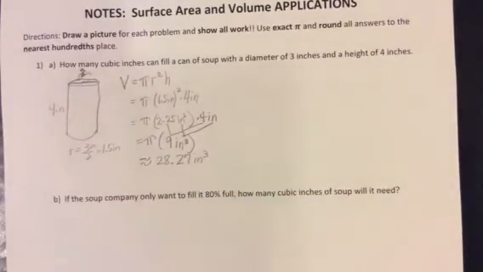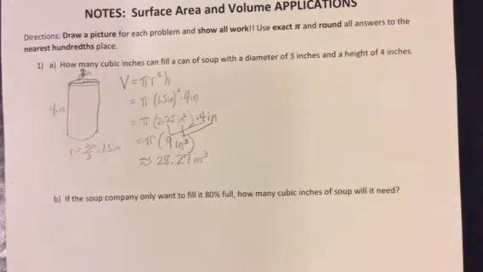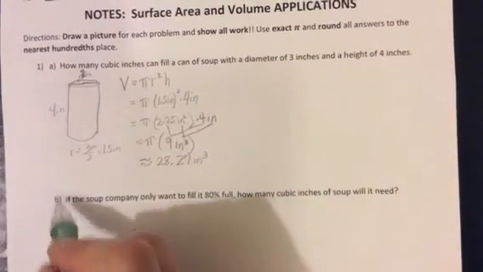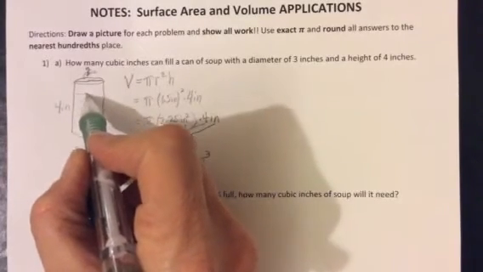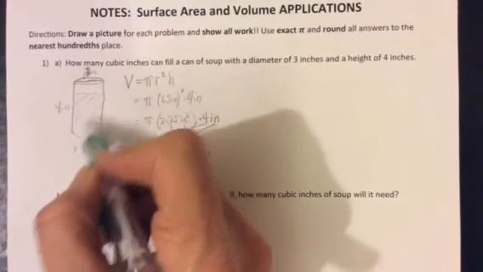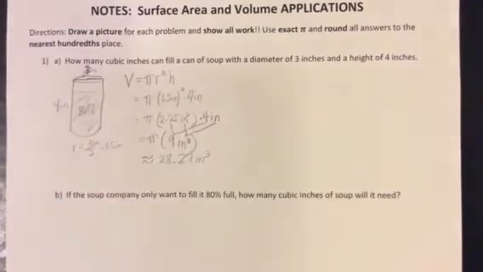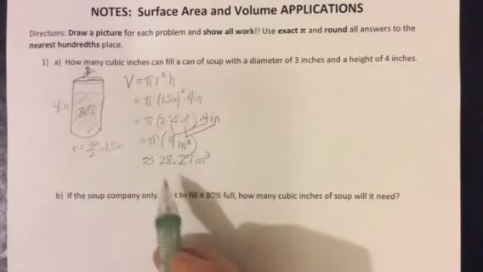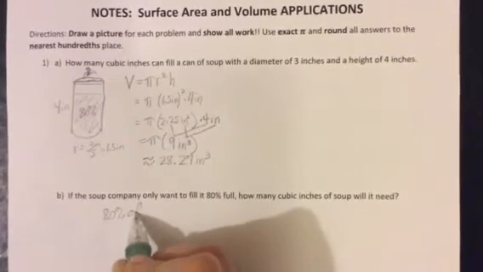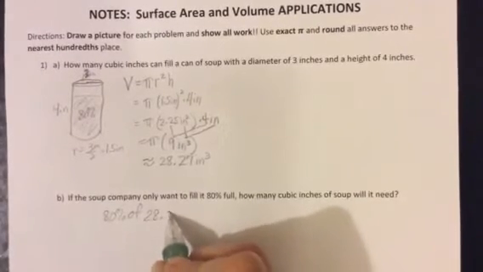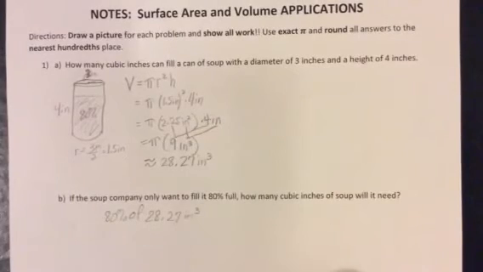All right, so then it says that the soup company only wants to fill it 80% full. Okay, so I'm going to look at this picture up here and just say that 80% full, there's the liquid, so down here, that's how high they want it filled, and we're going to say that's 80% of the whole thing. Well, here's the whole thing, so we're going to say 80% of 28.27 cubic inches will be how much liquid will be in there.